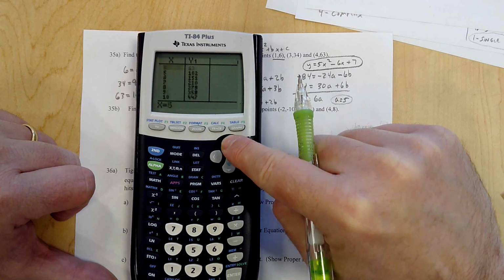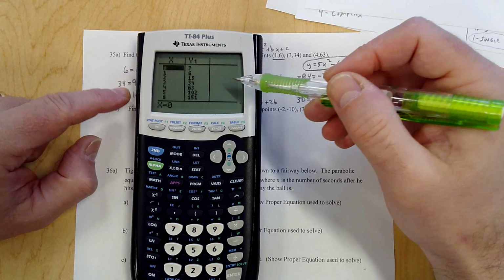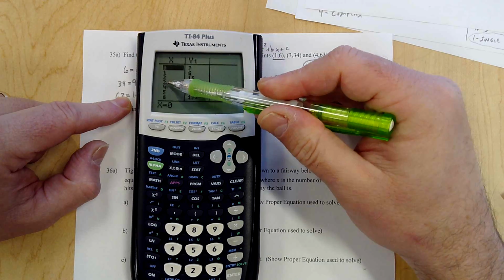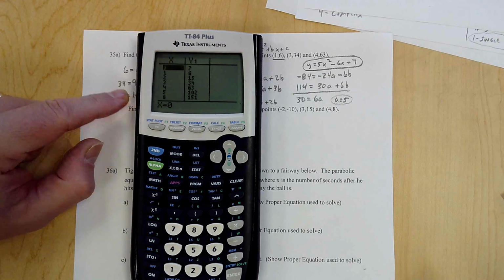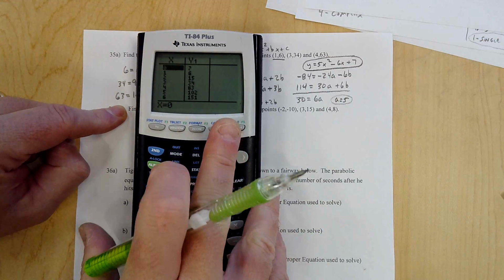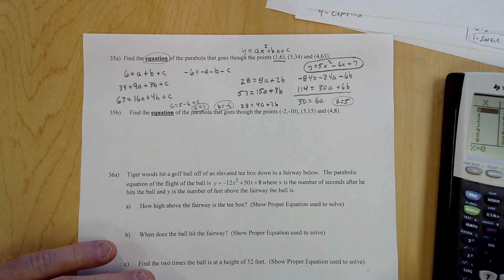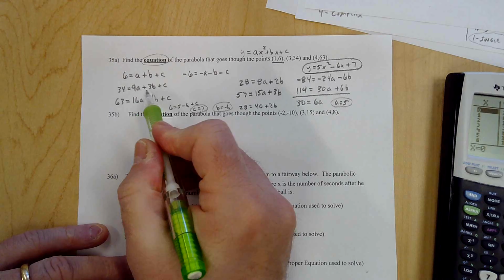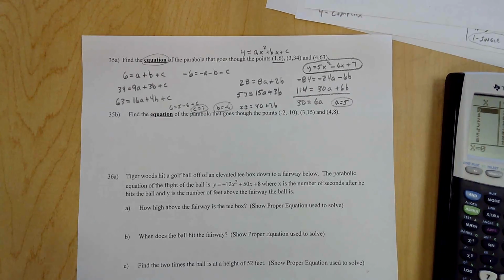And I'm going to check to make sure that these 3 original coordinate points are in my table. 1,6, check. 3,34, check. And 4,63, check. They're all there. And that way you know you got that right. It's not too long or too hard to do if you've got a nice calculator. If not, what you should do is take your values and plug them into one of the other two equations that we didn't use and see if you get the correct, true answer.